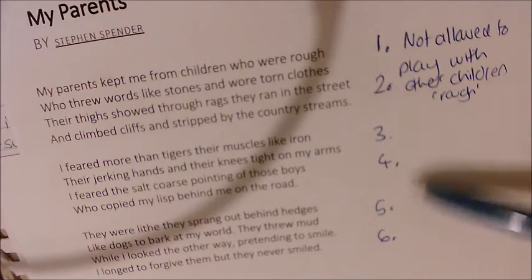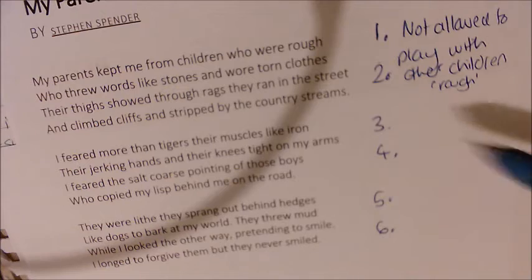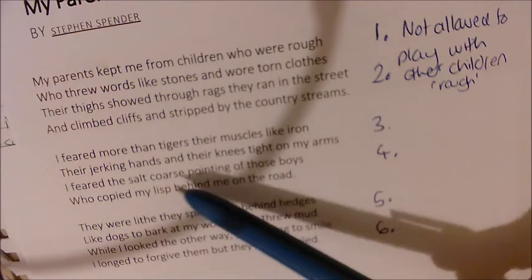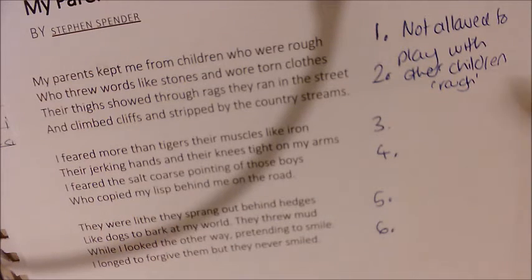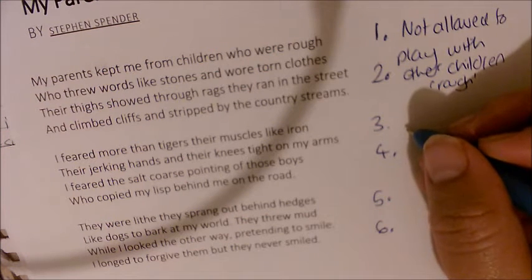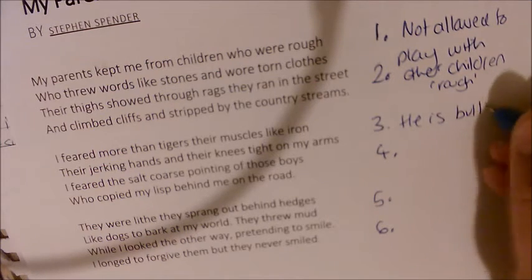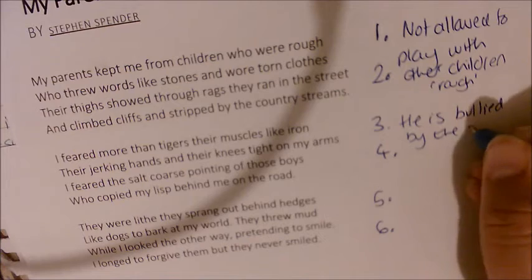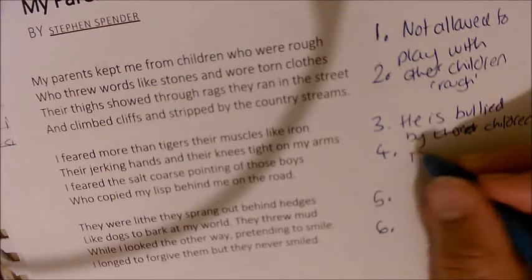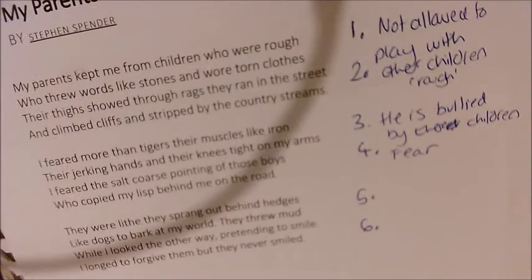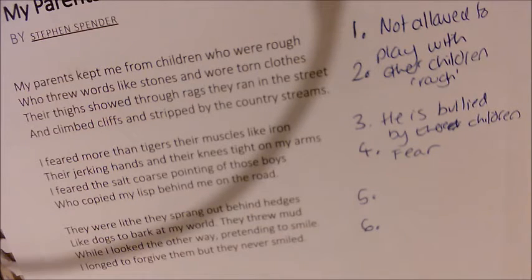Okay, so 3rd and 4th stanza, we'll just go through this together because it's really important you've got this idea of what's happening in the poem. "I fear more than tigers, their muscles like iron." So fear's repeated there, so we've got quite an idea that actually these children are bullying him, okay? He is bullied by these children, and there is a real sense of fear within that stanza.